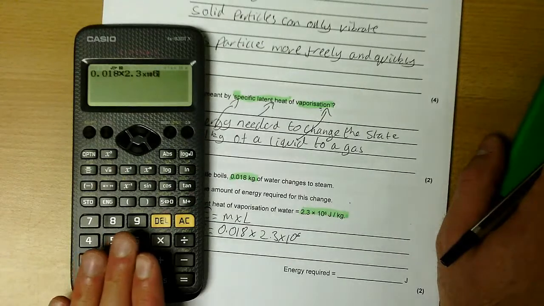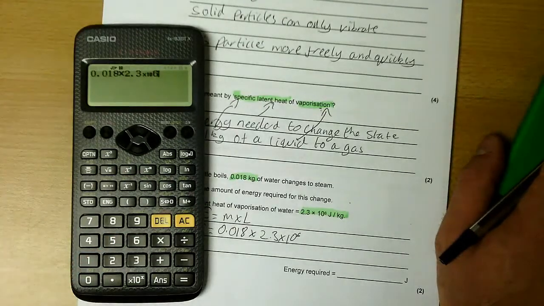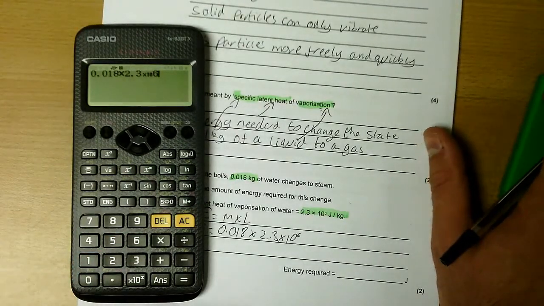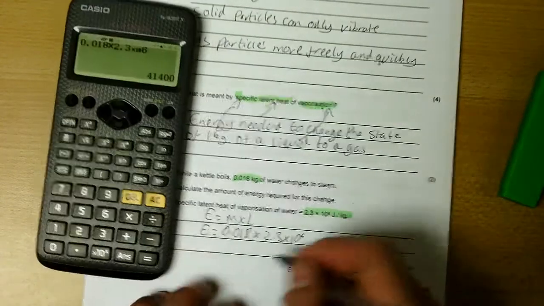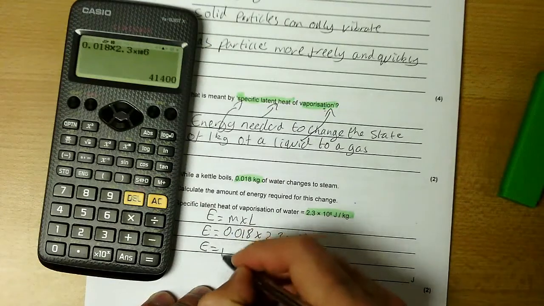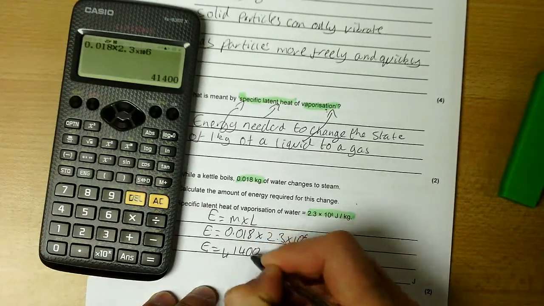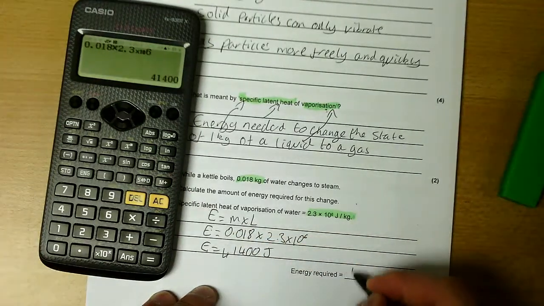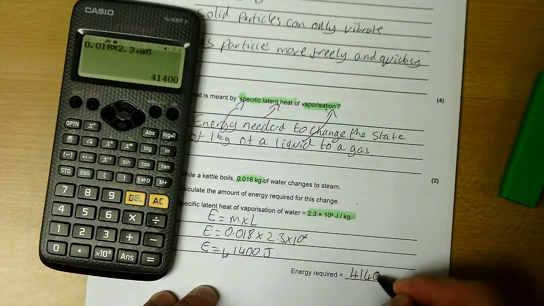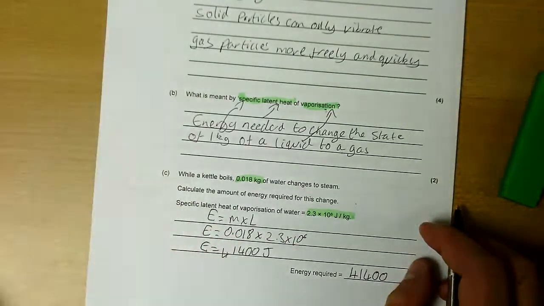It's just 2.3 times 10 to the power of 6. Don't need to convert that number. Don't need to do anything fancy with the standard form like you do in maths. Just type it into your calculator, press equals, and the answer is energy equals 41400 joules. So put that in my answer, 41400.